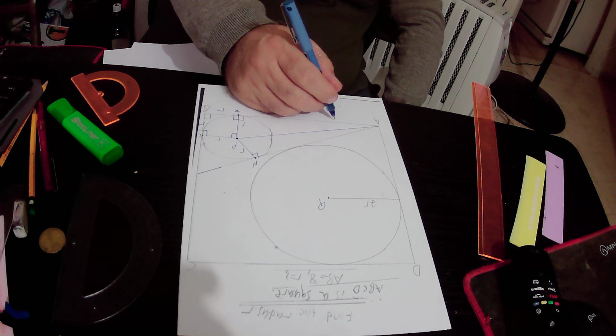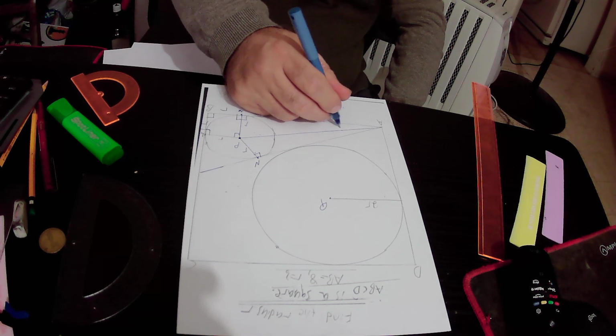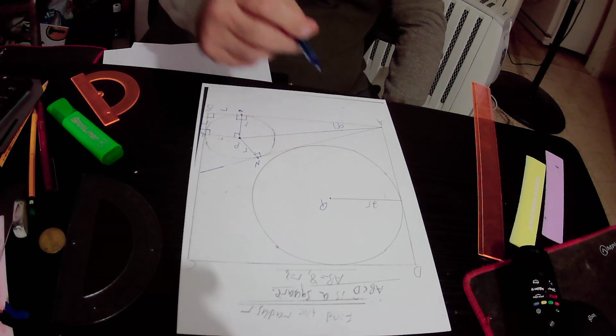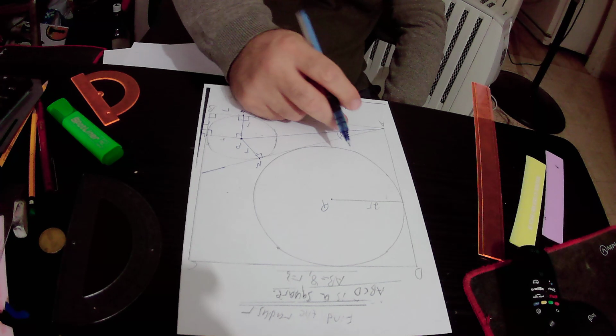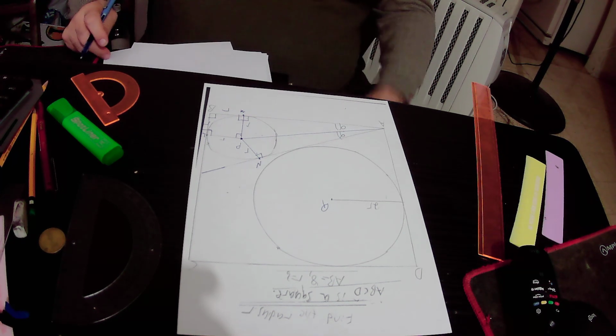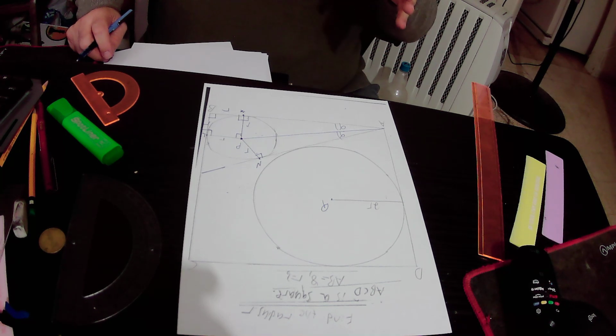And if we define angle APM as alpha, then angle APN will also be equal to alpha because those two angles are corresponding angles in congruent triangles. Therefore, they are equal to each other.